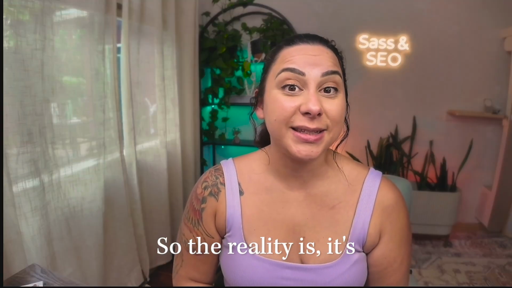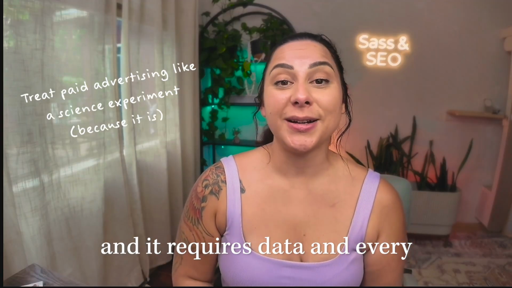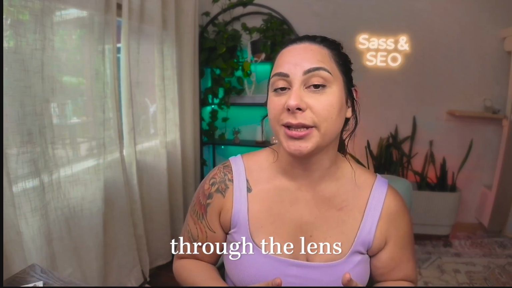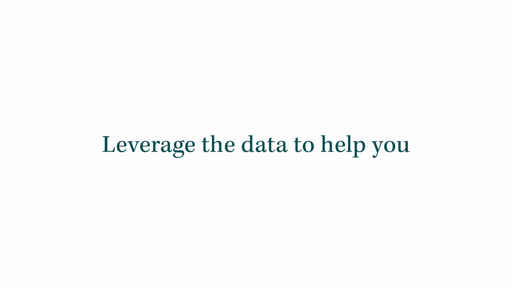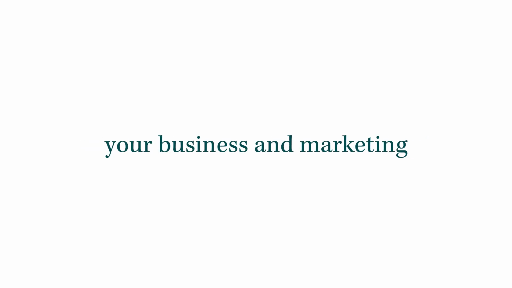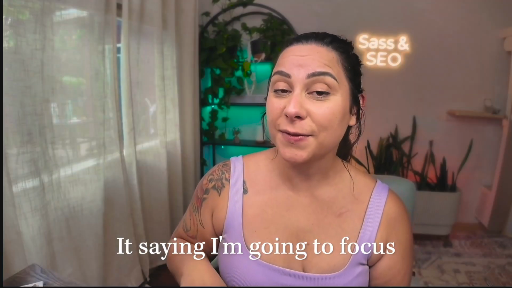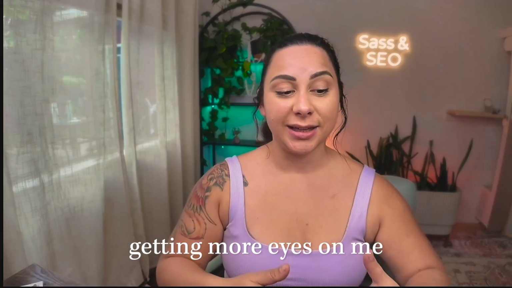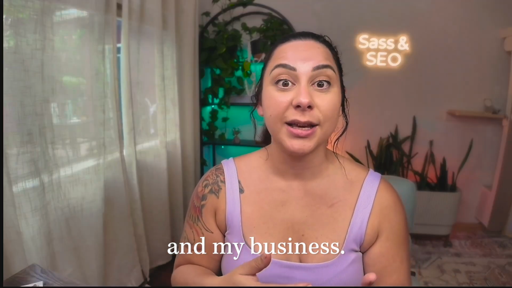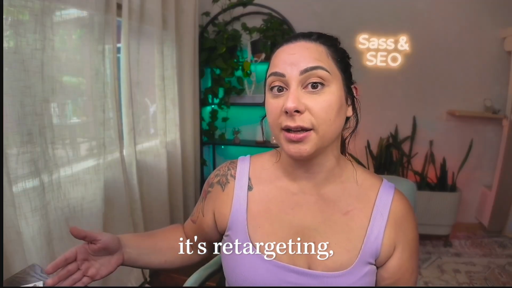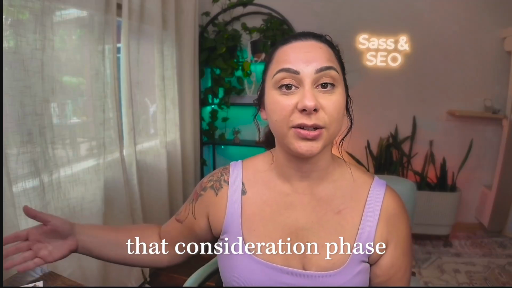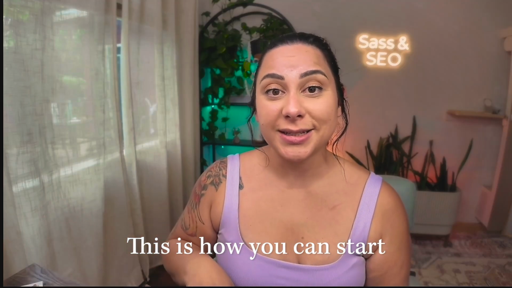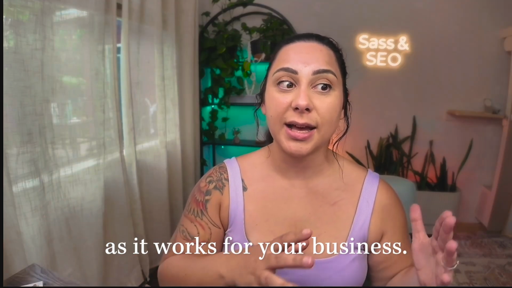So the reality is it's a giant fun lab experiment, and it requires data. And every single part of what you're doing with paid media needs to be done through the lens of collecting data and information and making data-informed decisions about how you move forward in each step. It's saying, I'm going to focus first on lead acquisition and brand awareness and having more people know I exist, getting more eyes on me and my business. And then in that second stage, it's retargeting, nurturing and building that consideration phase and moving people into that conversion phase where they're actually enrolling in what you're doing. This is how you can start to think about paid media as it works for your business.